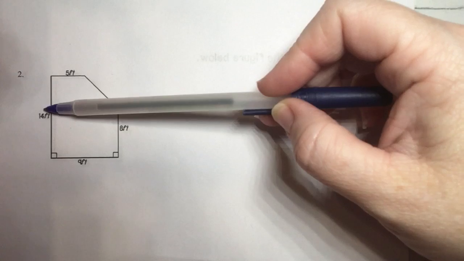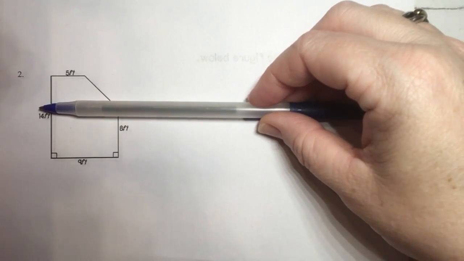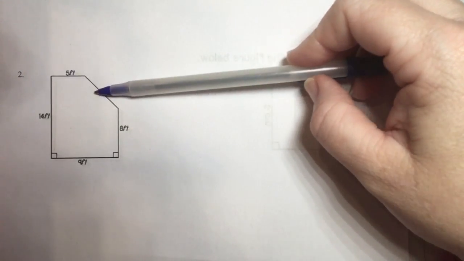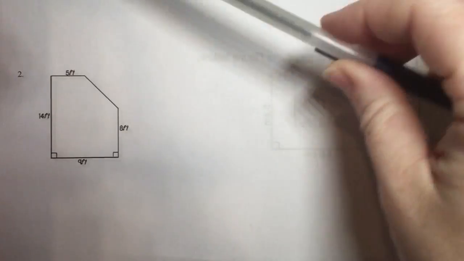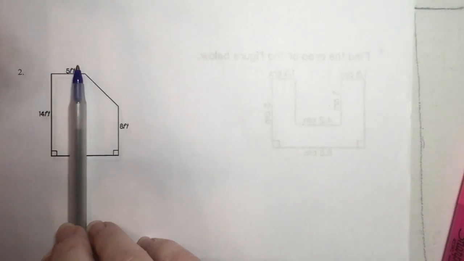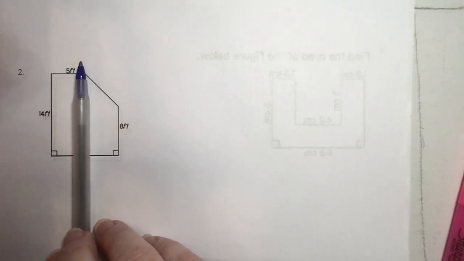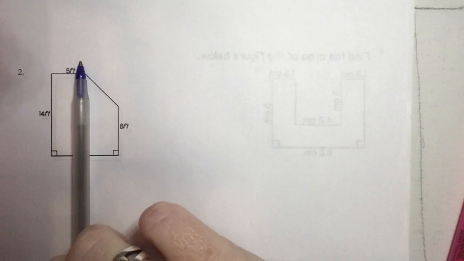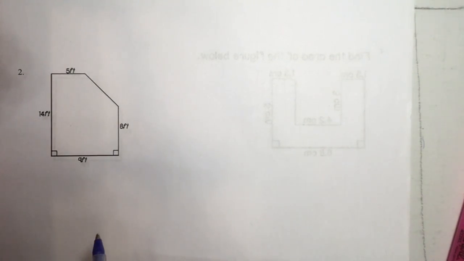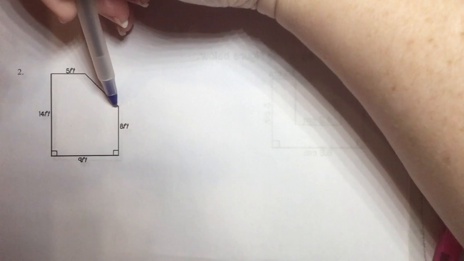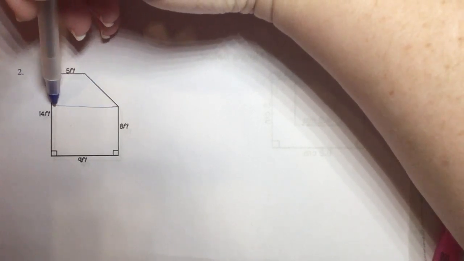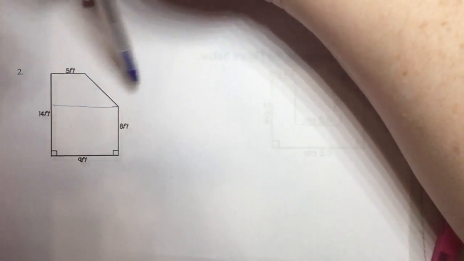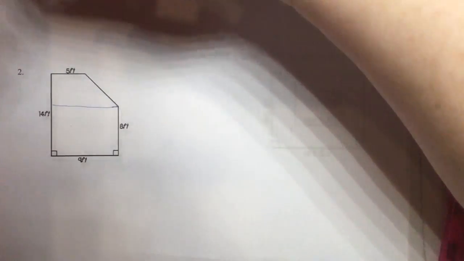Well, if I draw a line here, I can see a trapezoid at the top and then a rectangle at the bottom. Or I could draw a line here and I can see a trapezoid here and then a rectangle over here. Does it really matter which way? I don't think one way would be easier than another. So I'm just going to draw it here. Okay, so that gives me a trapezoid at the top and then a rectangle at the bottom.